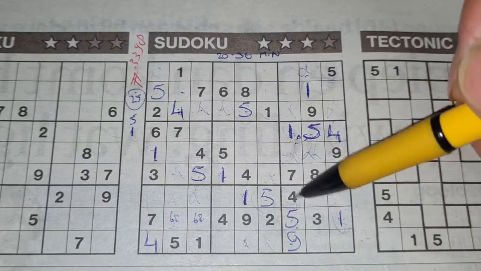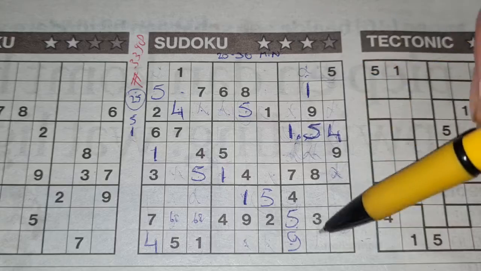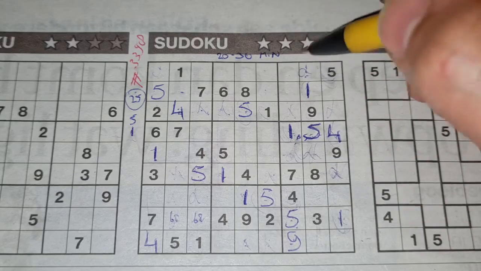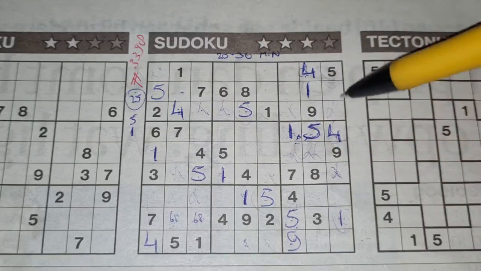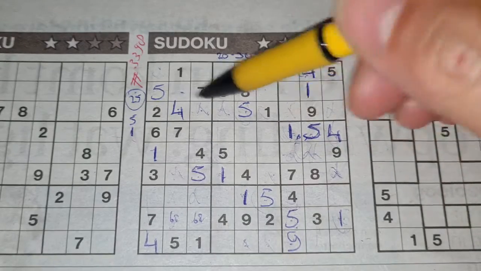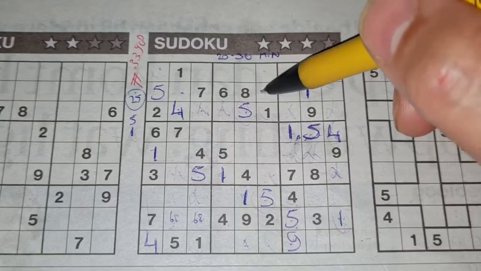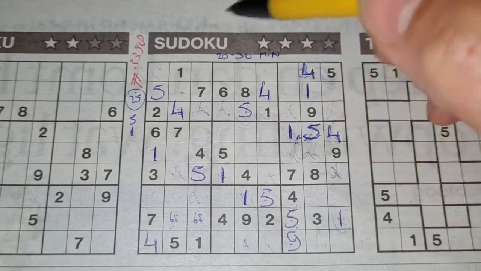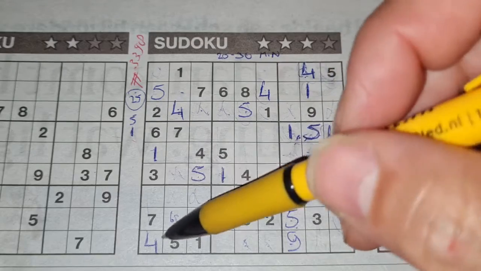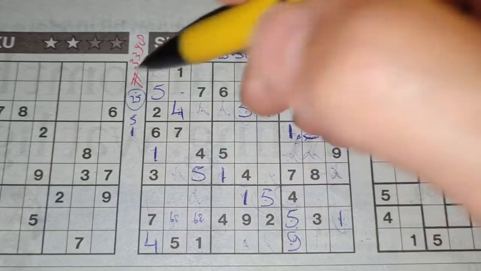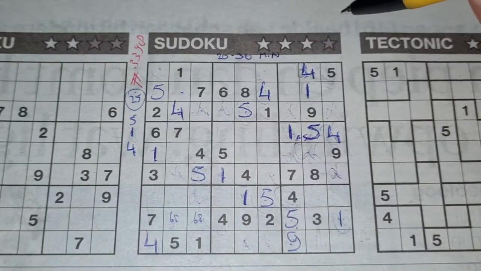4 in the last column, 4 in that column. So the column between, the only place for the 4 should be there. 4 in this row, 4 in the third row. So the row between, the second row, the only place for the 4 should be there. And all the 4s are used. I can see digit number 3 and number 4.